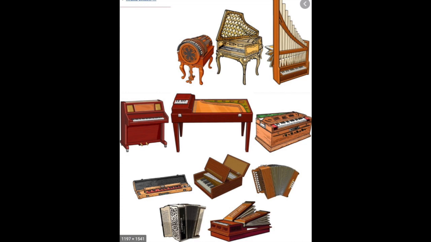Now we've arrived at the keyboard family. These instruments belong in the same classification or category because they all have some sort of keyboard on the instrument. Other than that, they have so many differences. Some are powered by your fingers pushing down on the keys. Some of them additionally require air to be blown through the instrument.